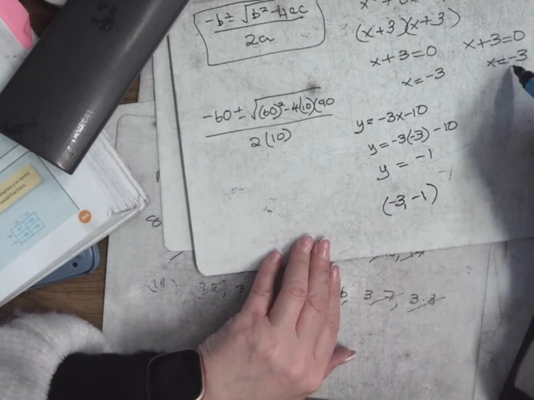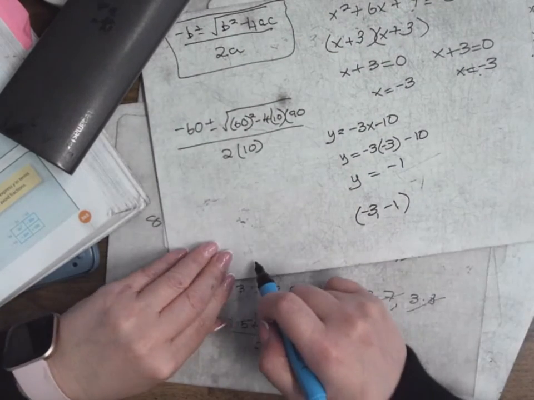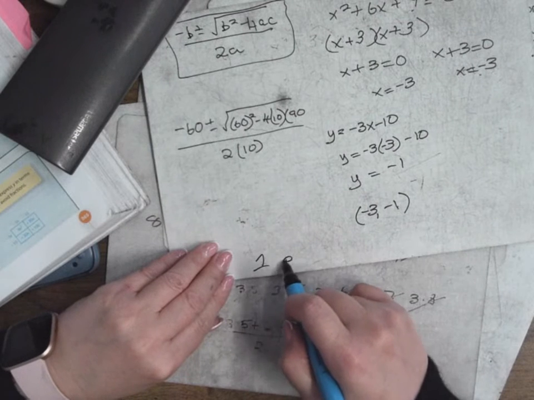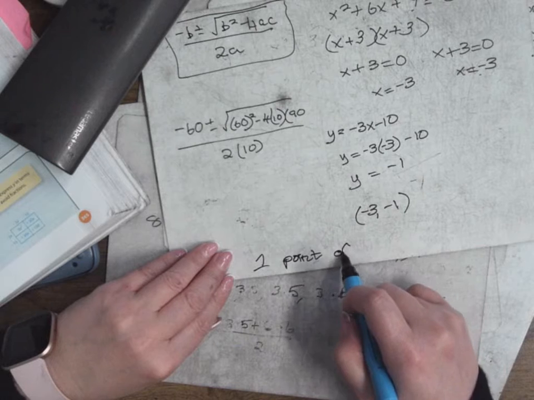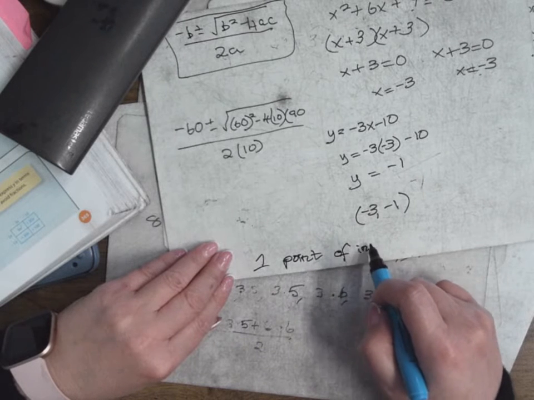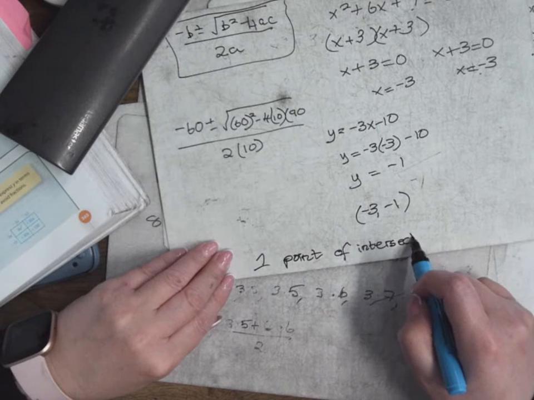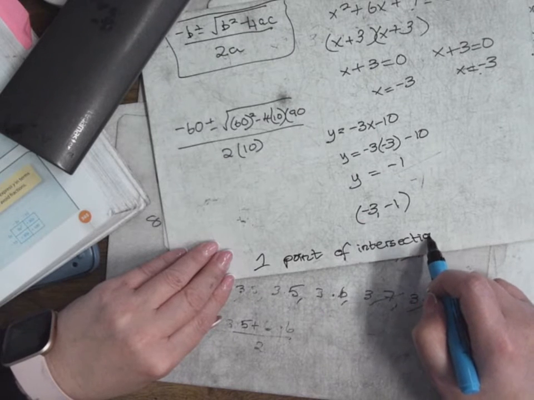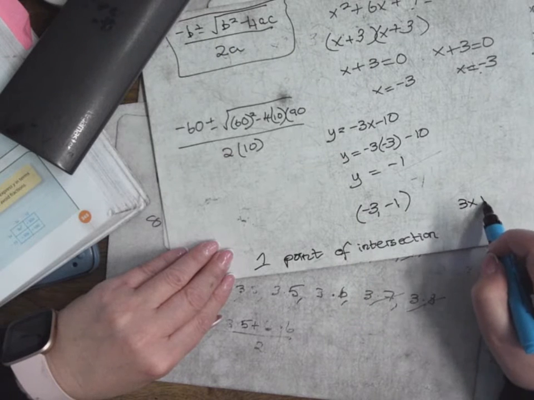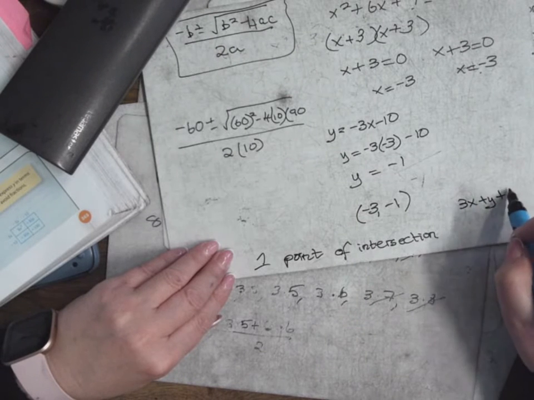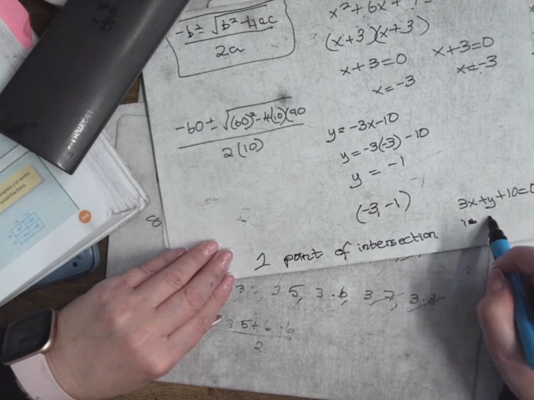I don't need to put in the second x because it's the same. Okay, so there's one point of intersection. What does that mean? The line is what? Tangent. The line is a tangent. So they didn't ask me this, but I'm just going to write it down. One point of intersection. So the line was 3x plus y plus 10 equals 0. That line is a tangent.